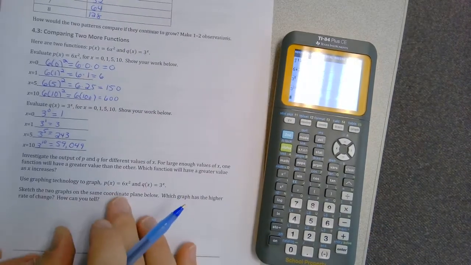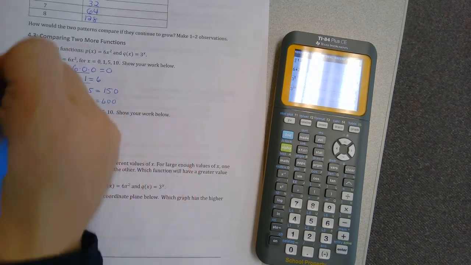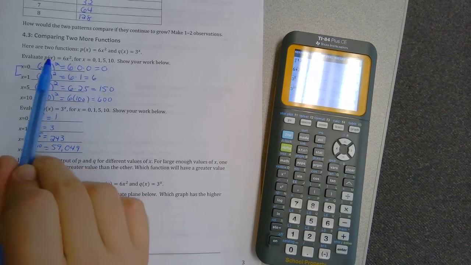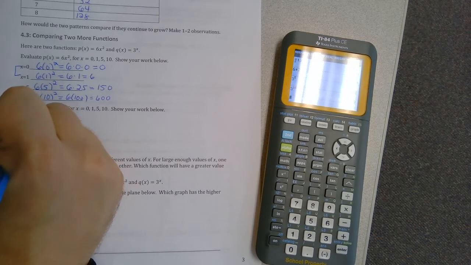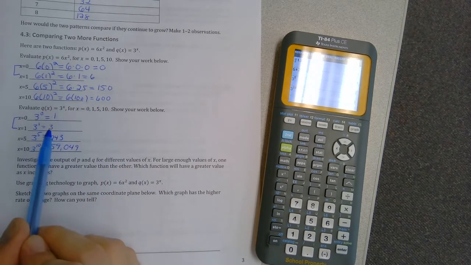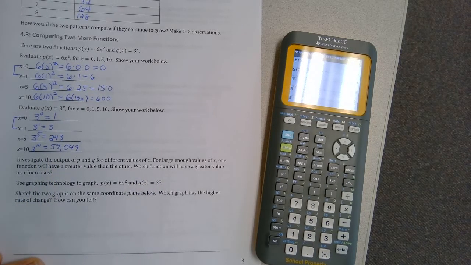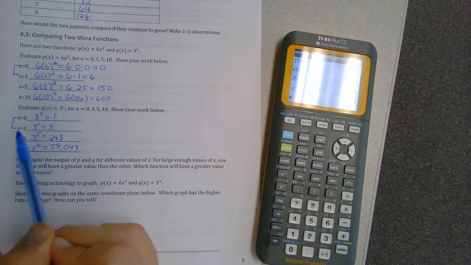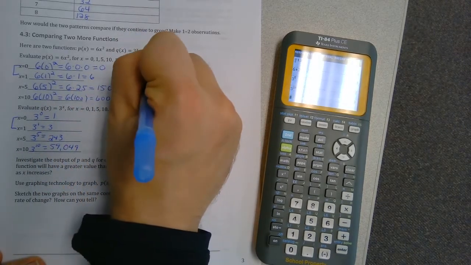Now, some things that I notice. In here, on the interval from 0 to 1, P of x grows from 0 to 6. Here, on the interval from 0 to 1, we grow by 2. So it looks like on the interval from 0 to 1, P of x grows faster to start.